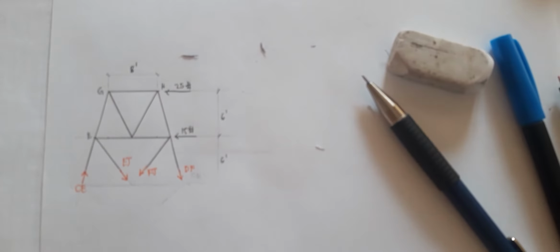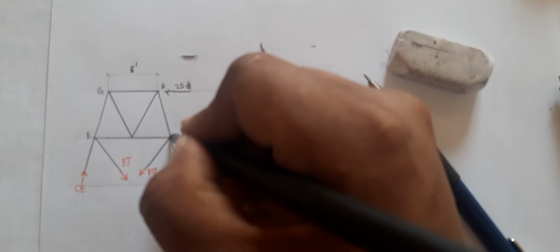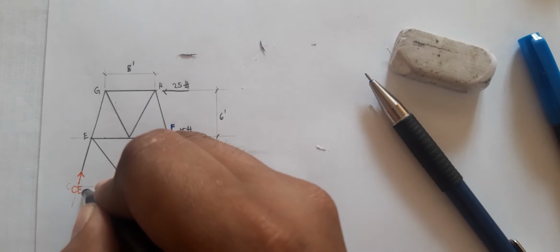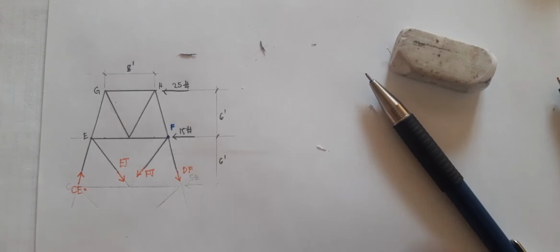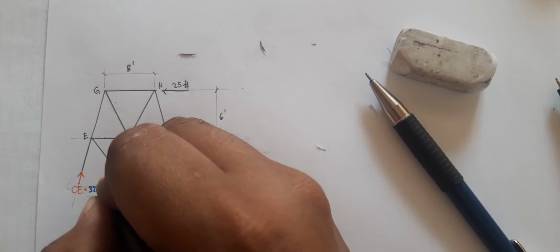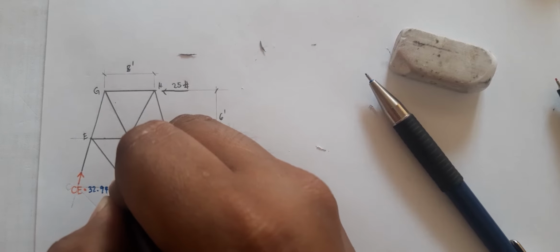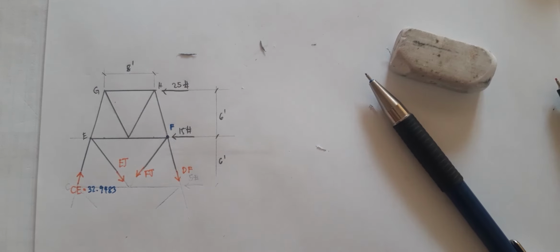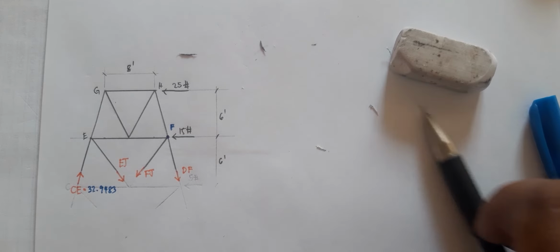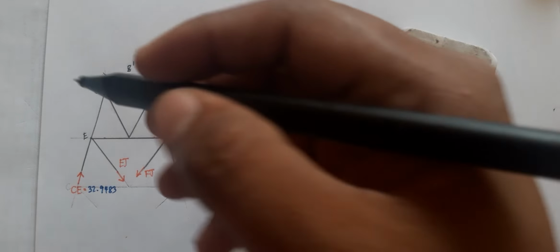Okay, so we take moment at point F, as we have discussed earlier. You already have an identified value for CE, which is 32.9483. Before anything else, your EJ is inclined, so your pitch is again needed.